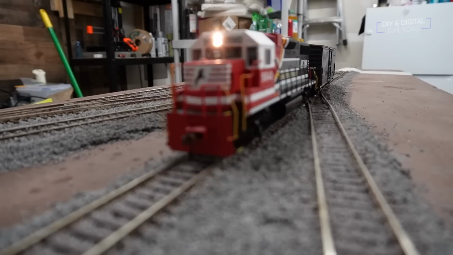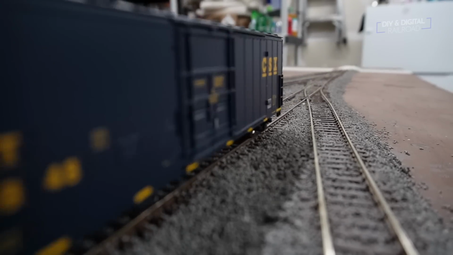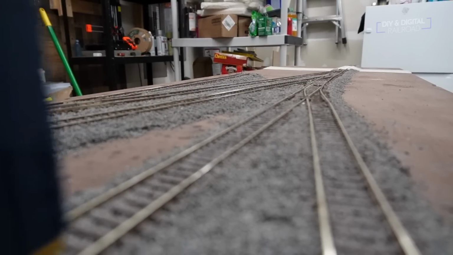Now, the next thing you're going to hear about track is code. Code is basically, if track gauge is the width between the rails, code is the height of the rail. You may hear code 100 or code 83 or code 55. These are the height of rails in thousandths of an inch. So code 100 is 100 thousandths, or a tenth of an inch tall. Tracks are mostly made of metal because trains are powered by electricity. Usually tracks are made of material like nickel silver. There are steel tracks and brass tracks as well.